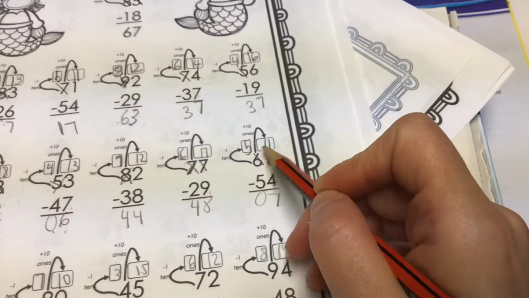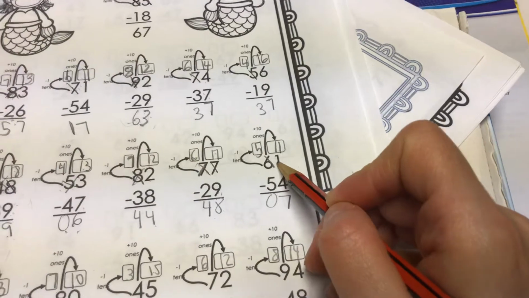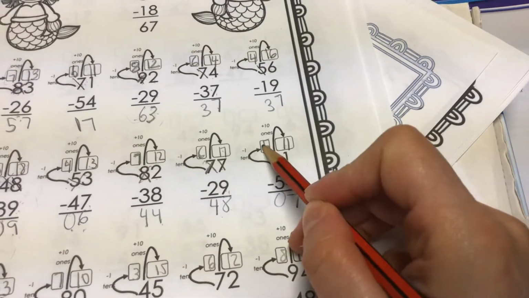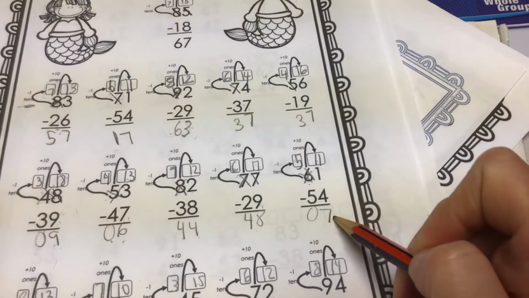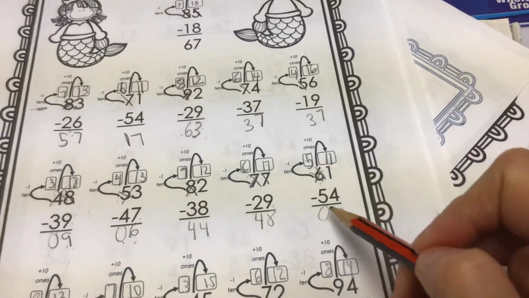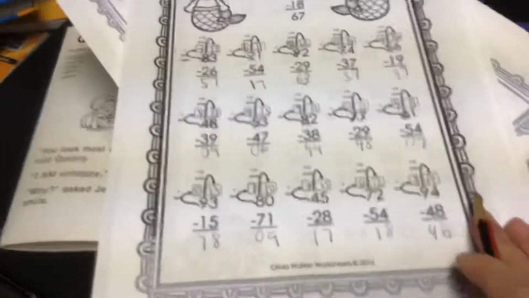Next one, we borrowed a 10 from here. 10 plus 1 is 11. Make this a 5 because it's 1 less than 6. 11 minus 4 equals 7. 5 minus 5 equals 0. So you could have just written a 7.